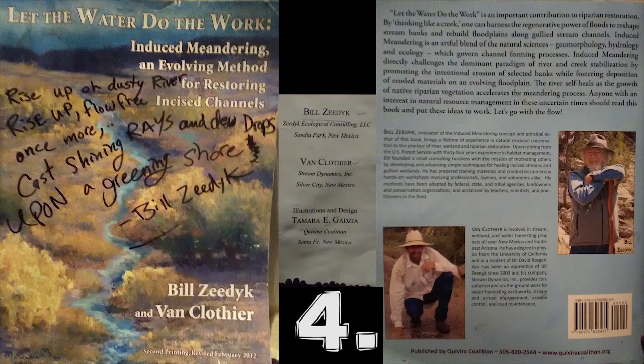Bank height ratio. If channel degradation has lowered the stream bed and the bank is too high above the stream bed to be flooded when the stream just exceeds bankfull discharge, the channel is, by definition, incised. The degree of channel incision is measured by the bank height ratio, the ratio of bank height to bankfull height. Figure 4-1.